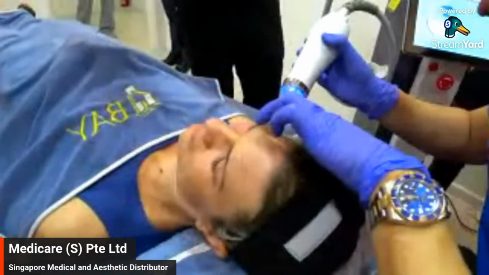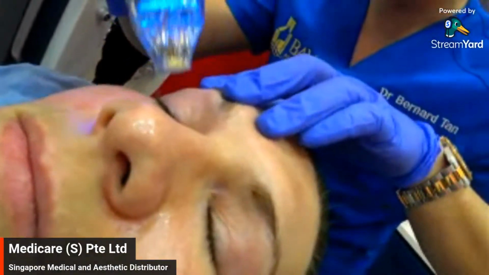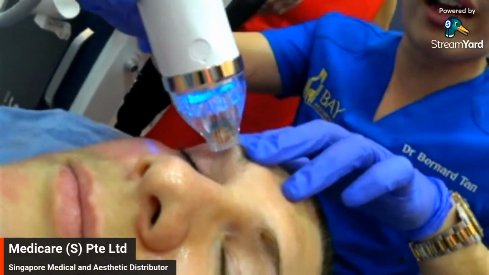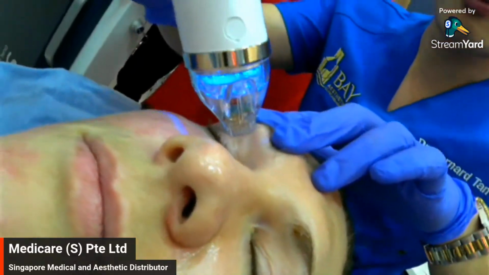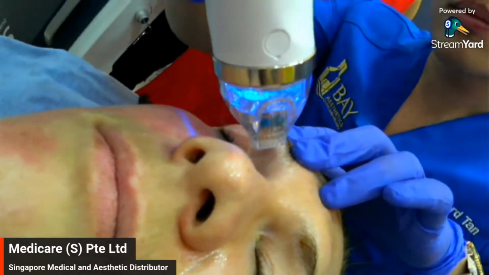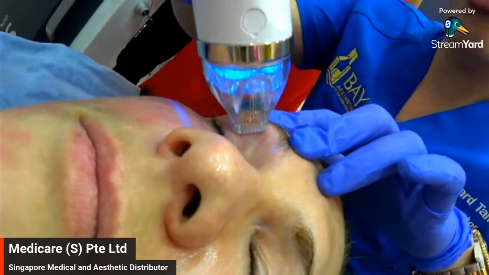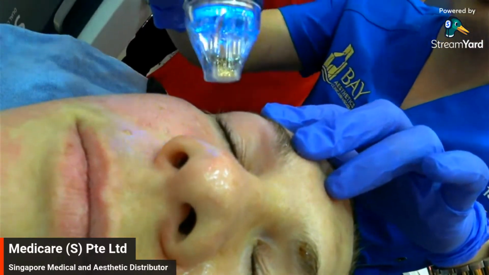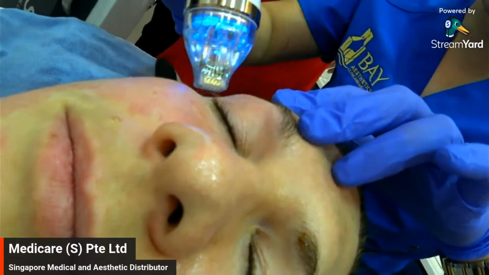To do the upper eyelid, I pull the brow up, I aim away from the eye, and then we just go. But I don't treat on the eyebrow. I don't want to burn the hair, so I just go right under the eyebrow. The tip is fairly small, so you can get into these kind of tight spaces. Quite okay. Around the eye, wrinkles.